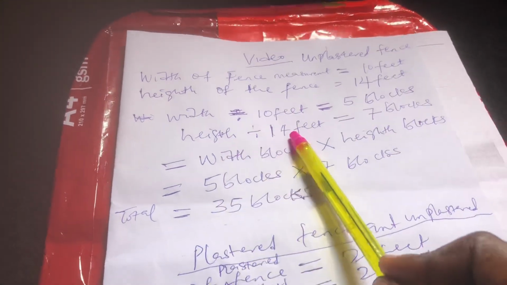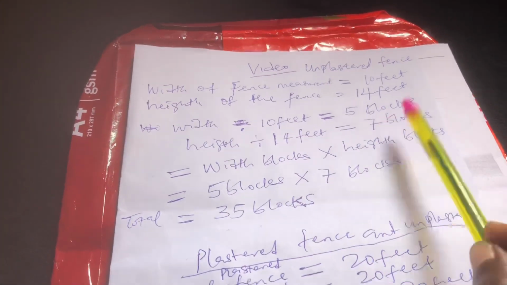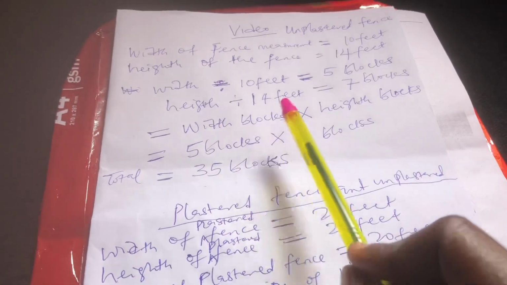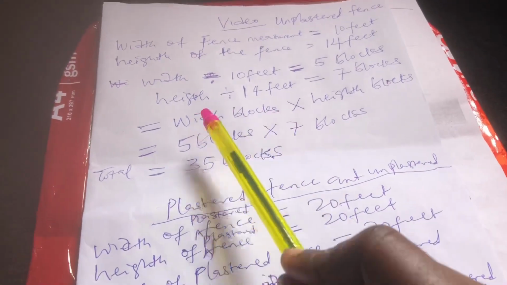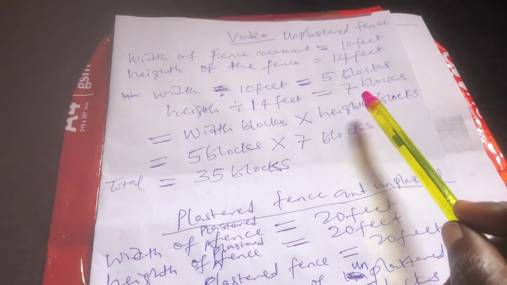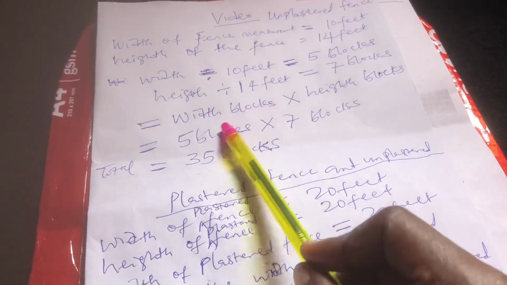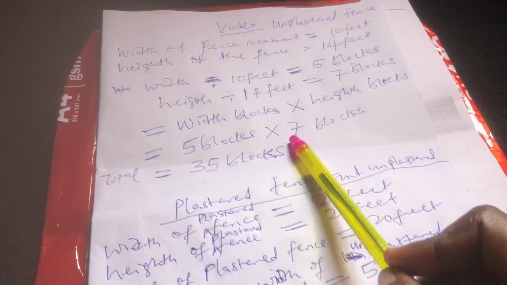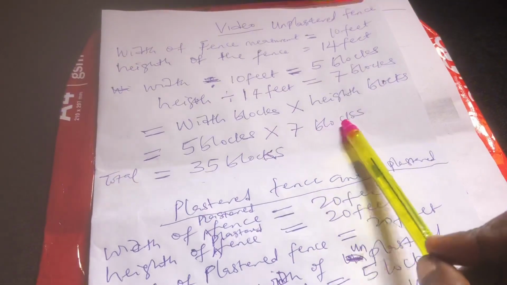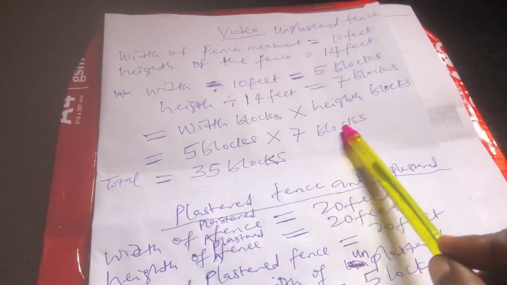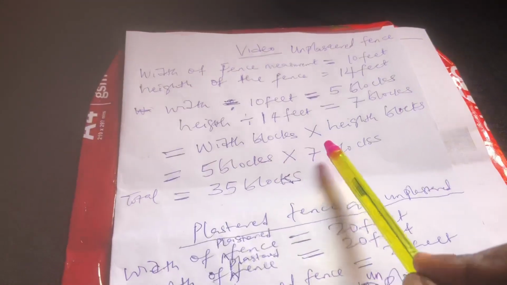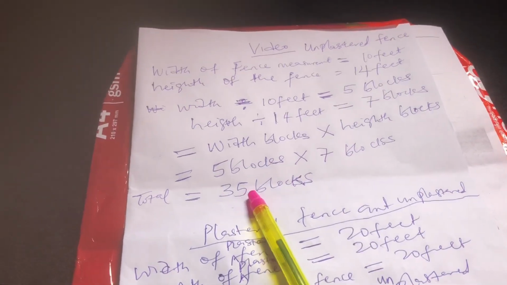Then the height of 14 feet gave me 7 blocks. So the formula is width of blocks multiplied by height of blocks. So the width produced 5 blocks multiplied by the height that produced 7 blocks. So 5 multiplied by 7 gives you 35 blocks.